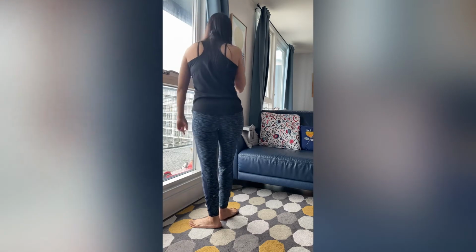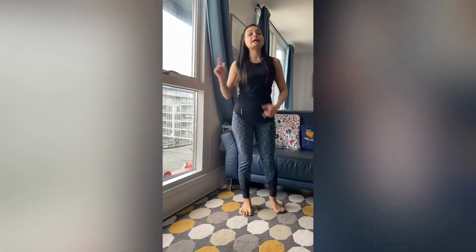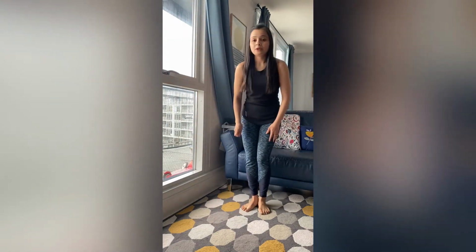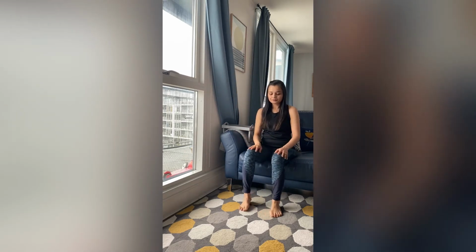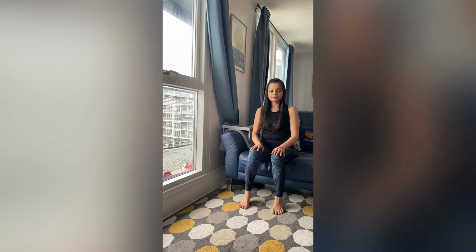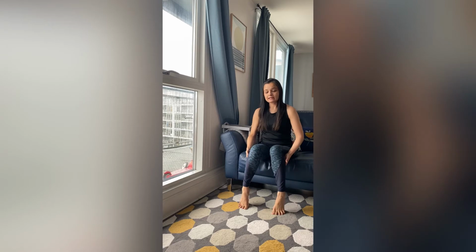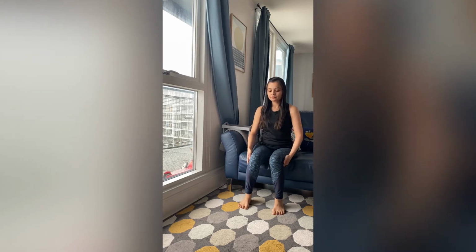One more thing here, for people who are not able to stand and do these postures, I would suggest sitting anywhere, on a chair or sofa, and then doing this movement. But again, you need to lift your heels as high as possible so that you can feel the stretch.